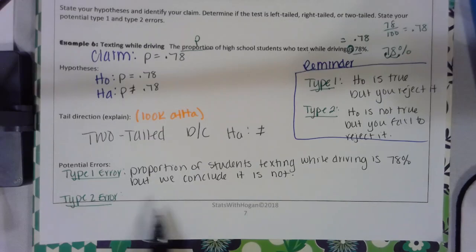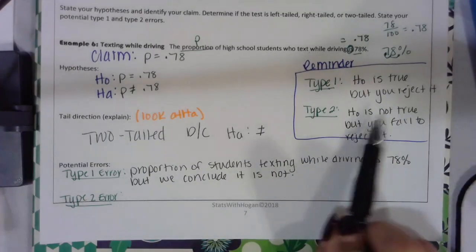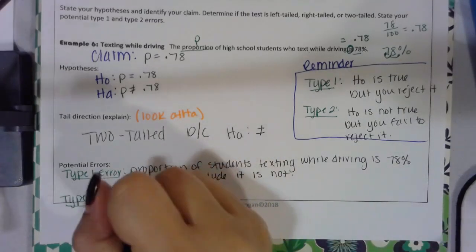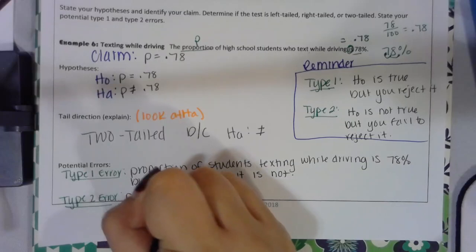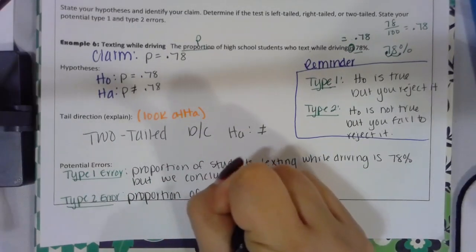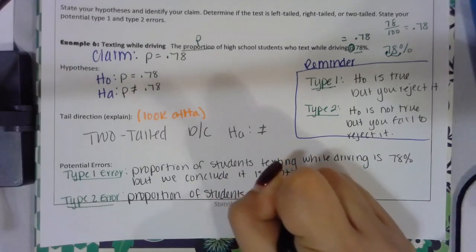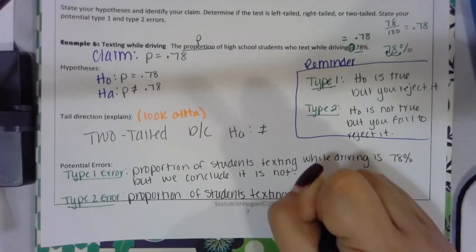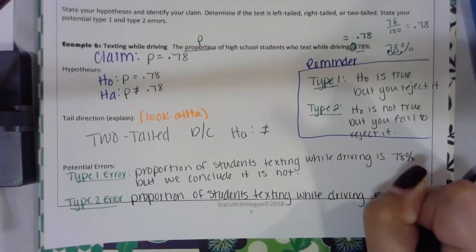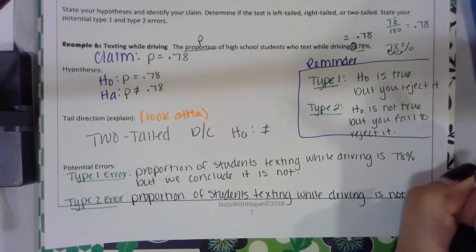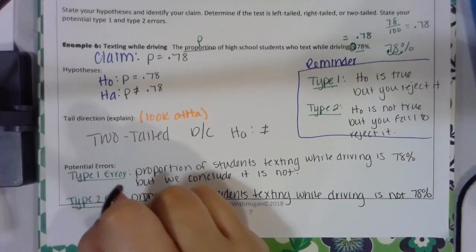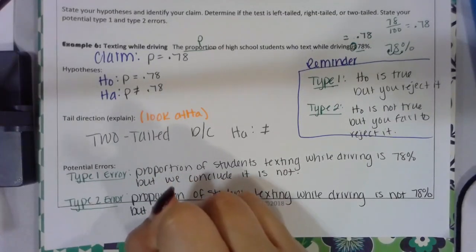And then our type 2 error would be that our null hypothesis is not true, but you fail to reject it. So that would just say that the proportion of students texting while driving is not 78%, but we think it is.